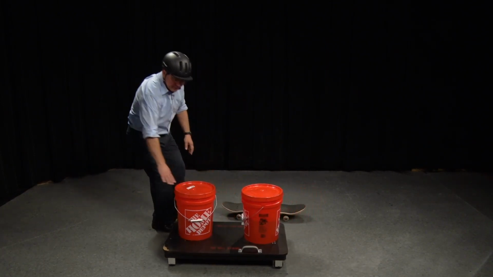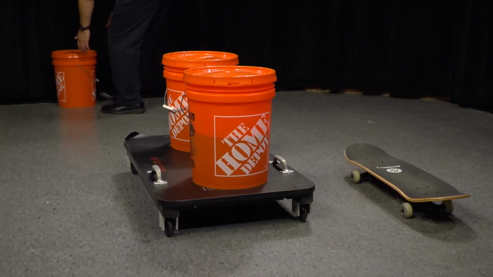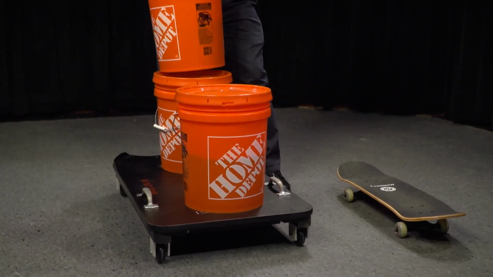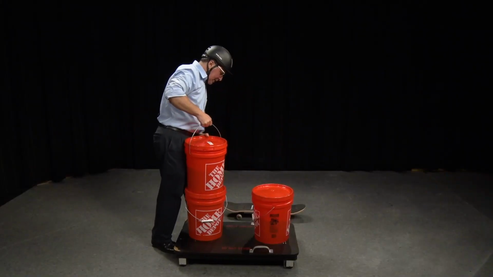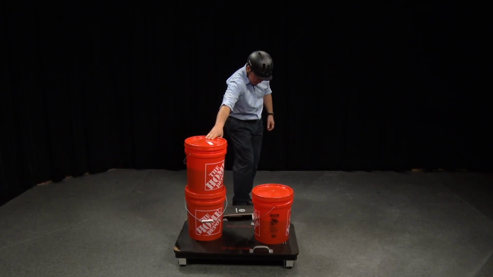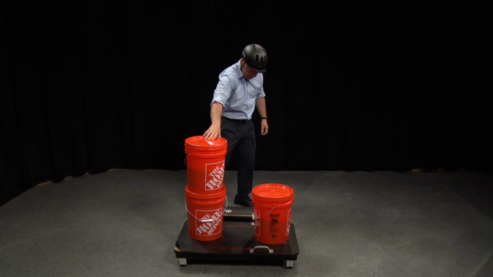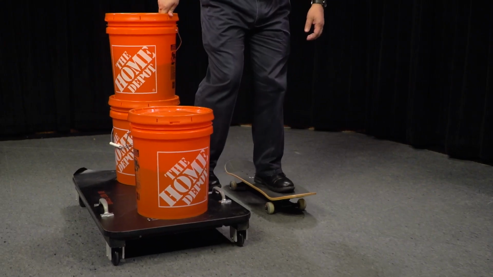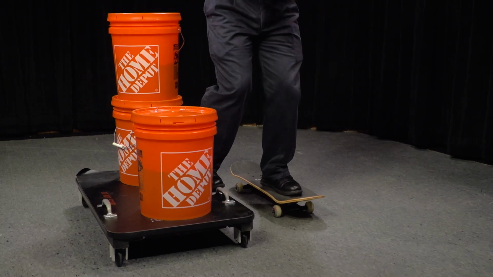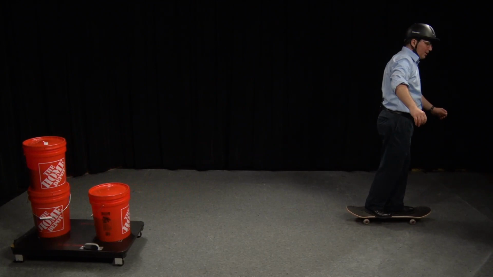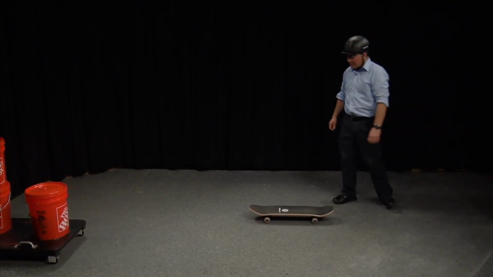Okay, I have one more bucket of sand. Let's bring that bucket of sand in. Now we're getting closer to having the same mass, so we should be getting closer to having the same velocity. Okay, here we go. I should get more forward velocity out of this. That's getting better, getting better, getting better.